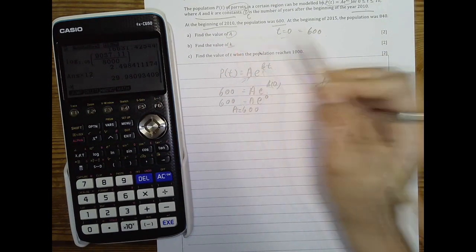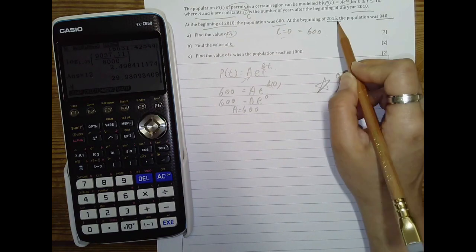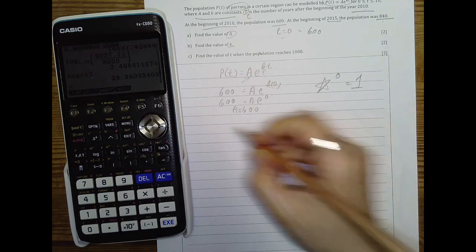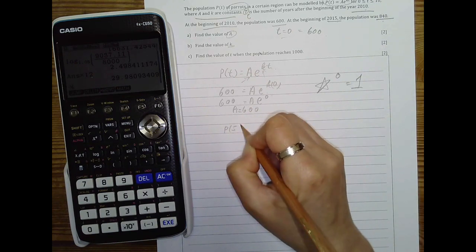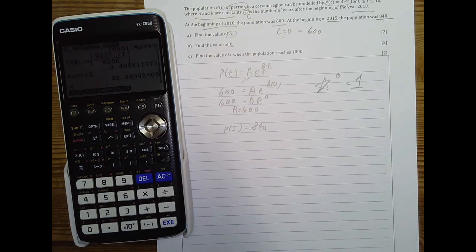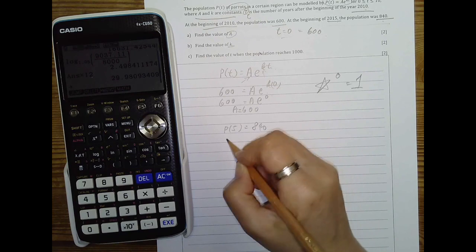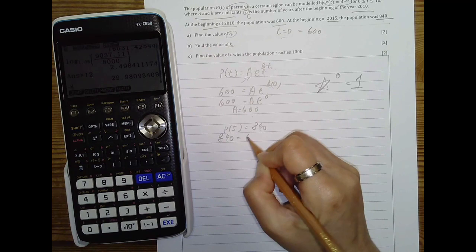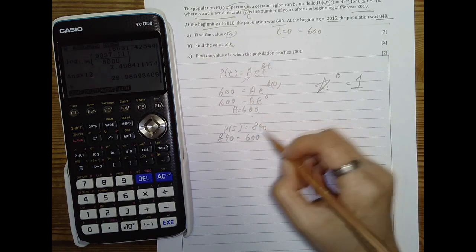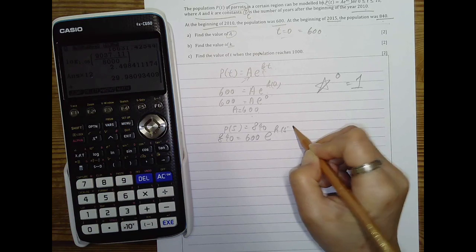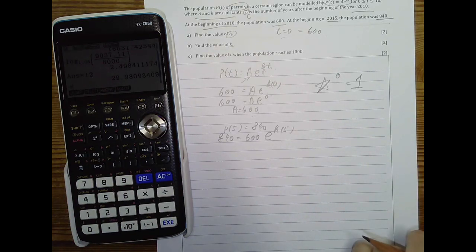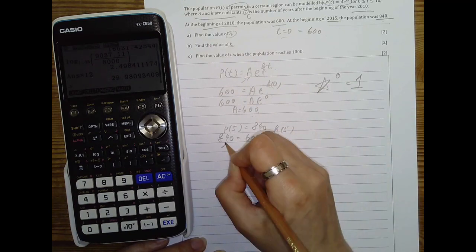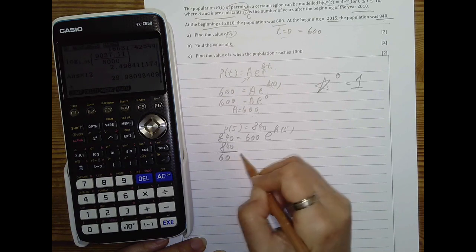All right, so we have to find k by the other information. 2005 is after 5 years, so we will have P(5) = 840. This is what they wrote and what they meant. We now have 600 from A, so 840 = 600 e^(5k). Again, you can use your calculator. To show some steps, which I usually don't do, but to let us know that.